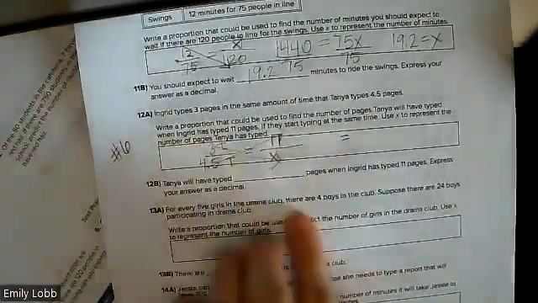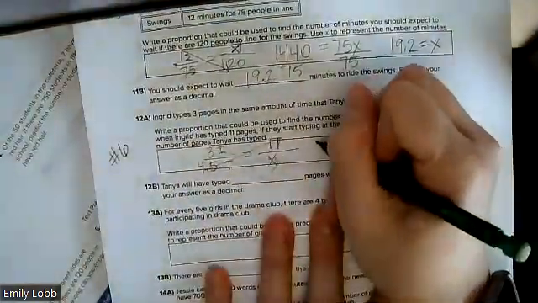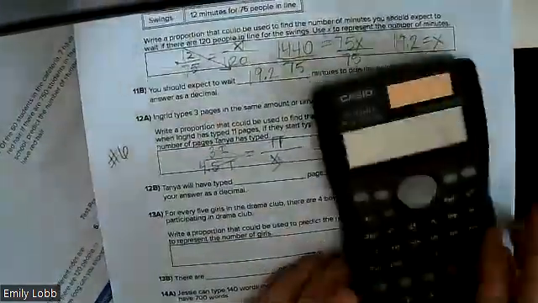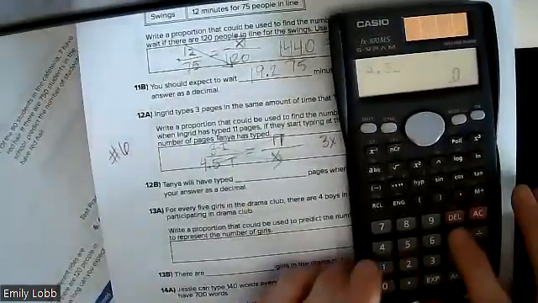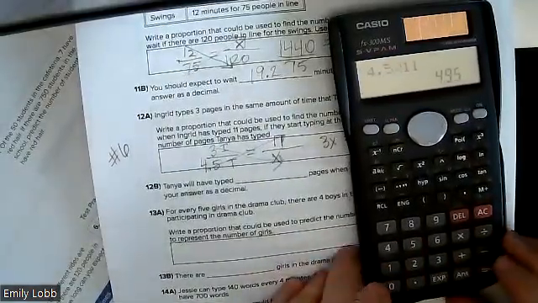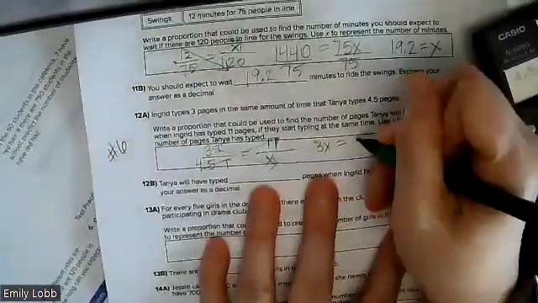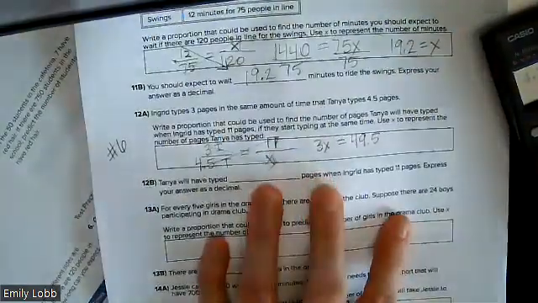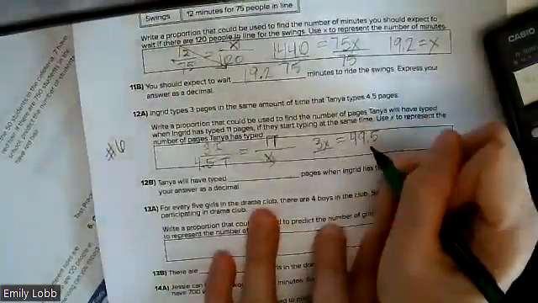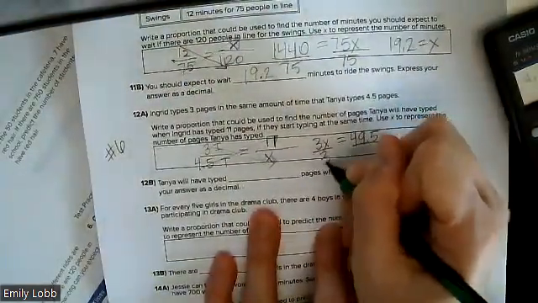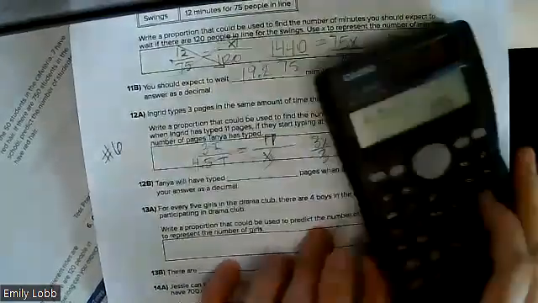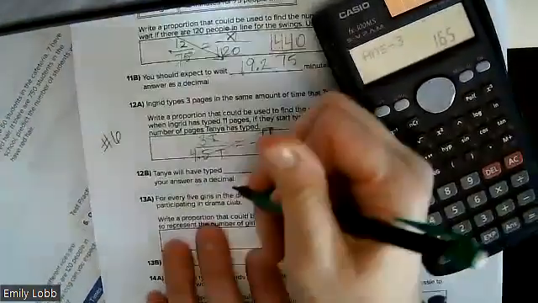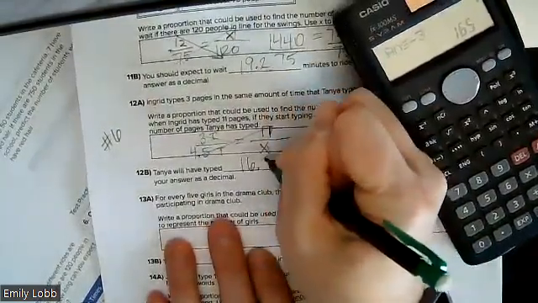So 3 times x we write as 3x. 4.5 times 11, 49 and a half. And then we're dividing both by 3. So 16 and a half pages.